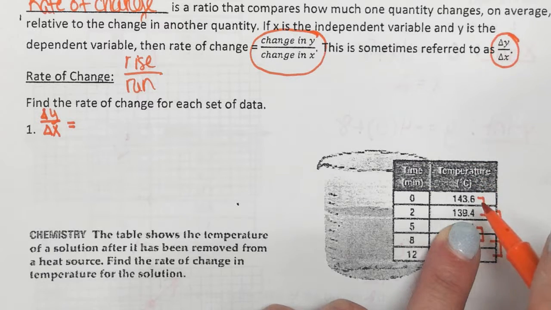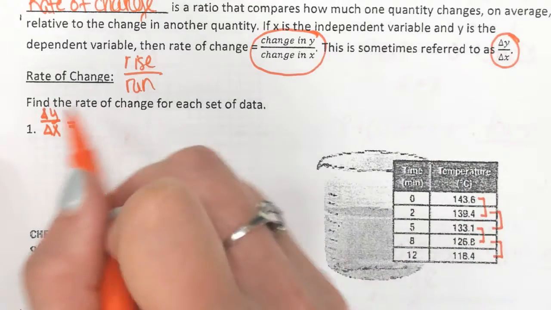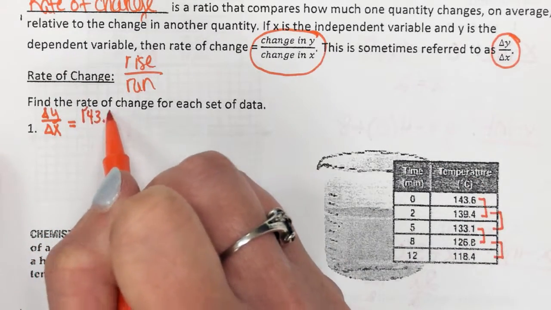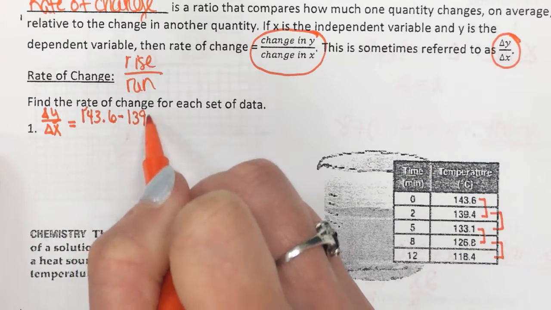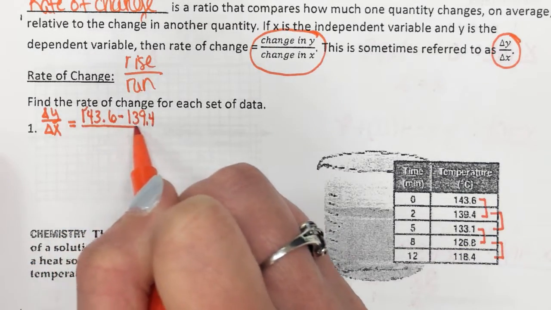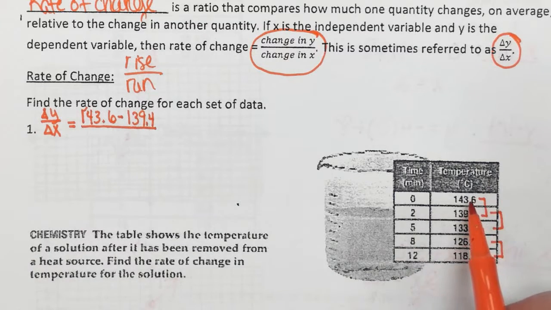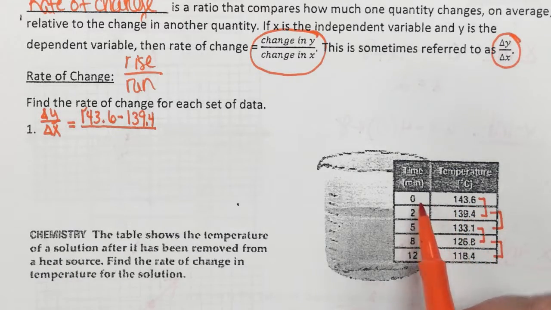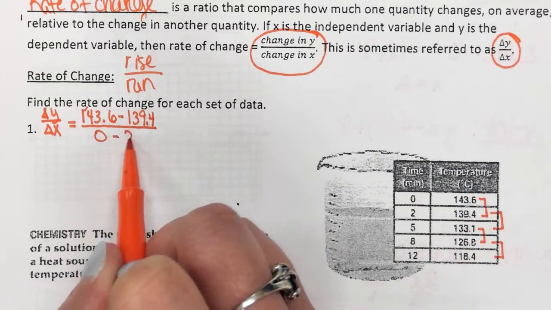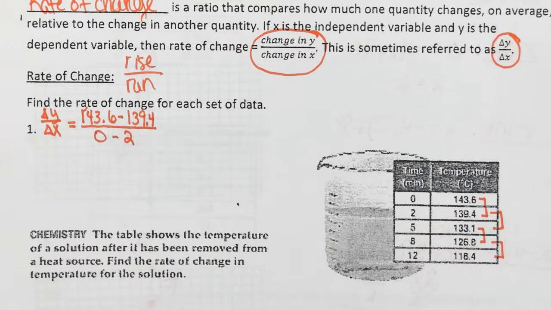Here we go. It does not matter which one you do first. The y's. You do 143? All right, 143.6 minus 139.4. Here's the only thing that matters: you have to match up the x with the y. So what's the x that goes with 143? 0. That's the only thing that matters, that you put them both in the same order. You could have done it backwards, as long as you did the x's backwards.